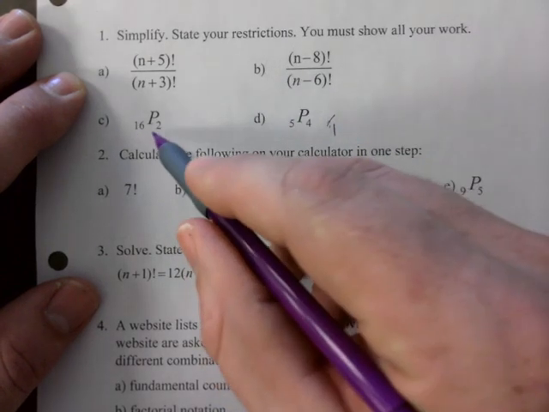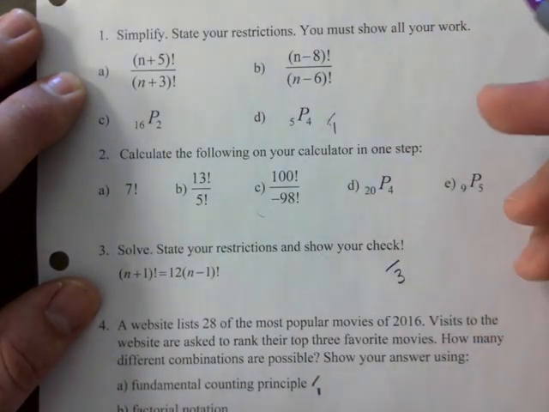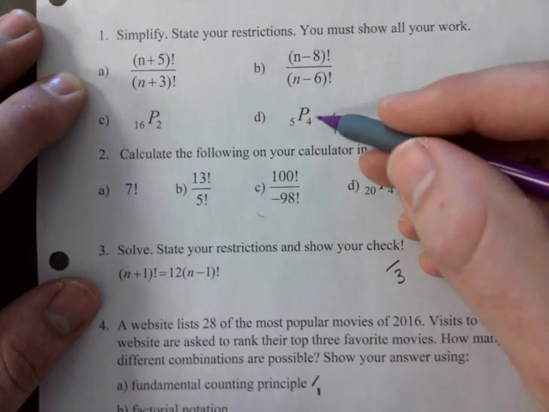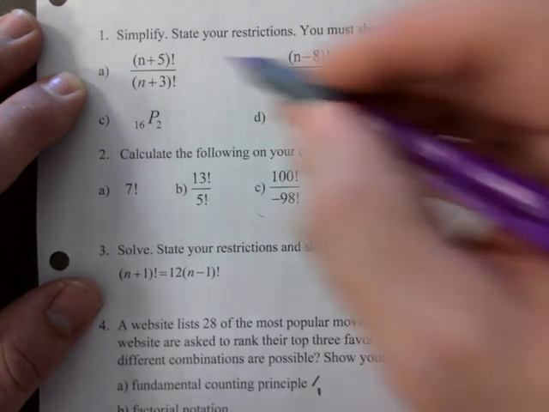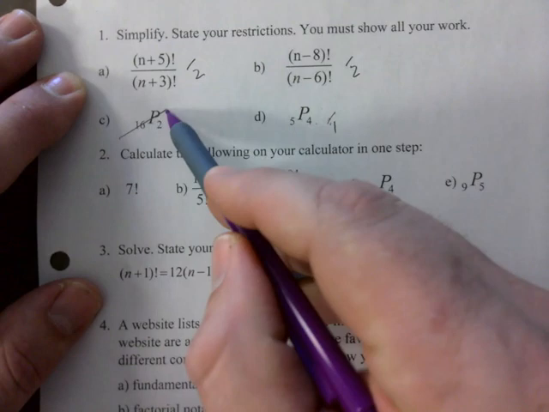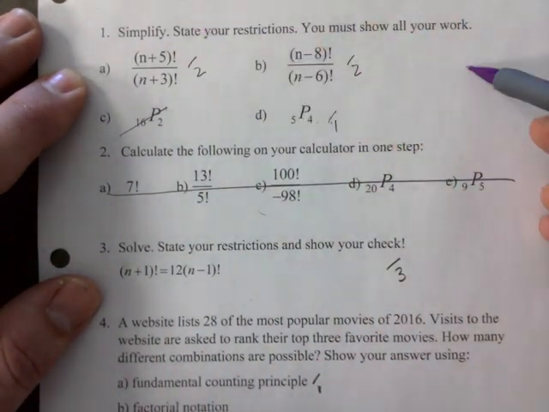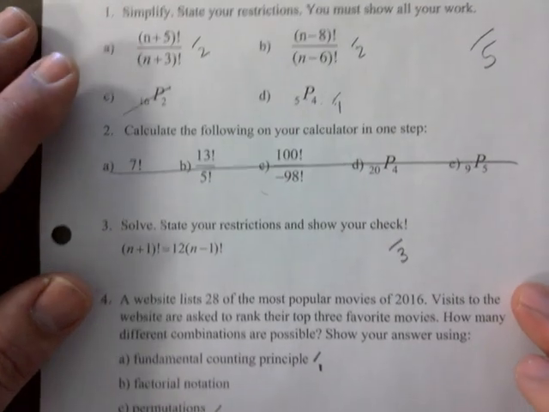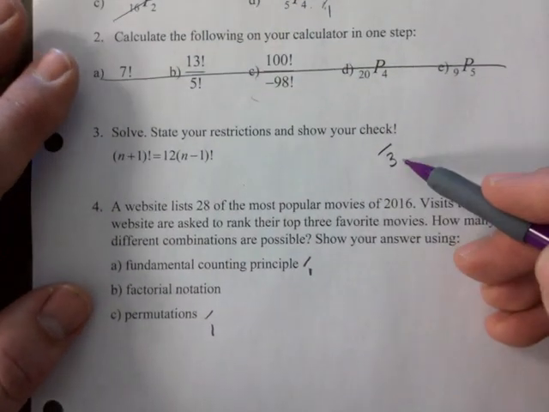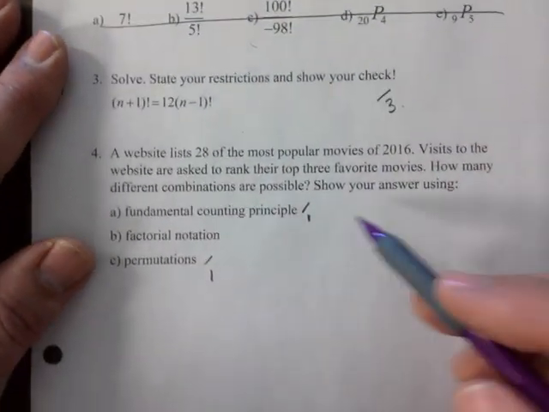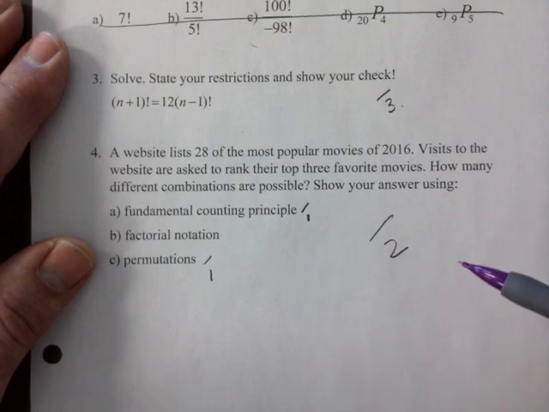No, did I do this one or this one? D, I did. Okay, so 1 mark, 2, and 2, right? So all these ones we did not do. So you've got 5 for question 1, 3 for question 3, 2 for question 4, 10, right?